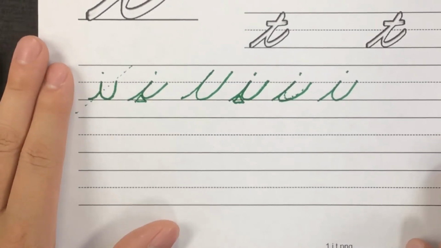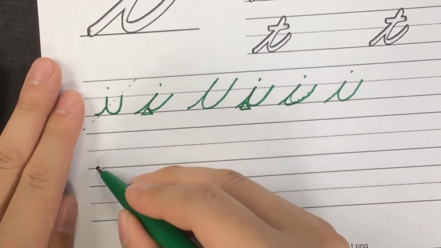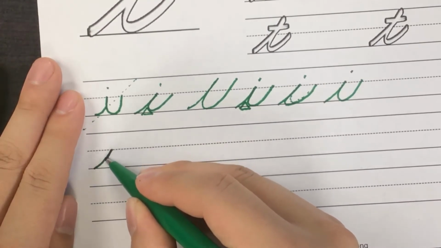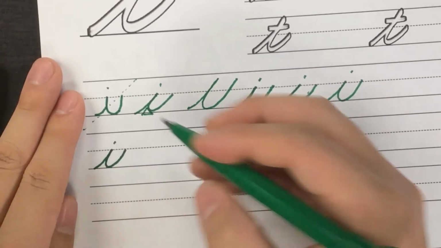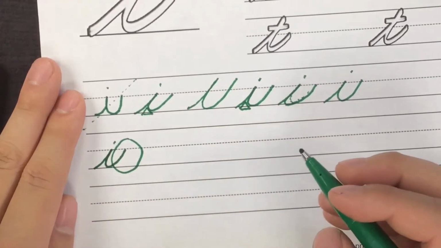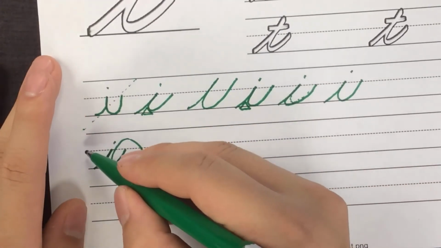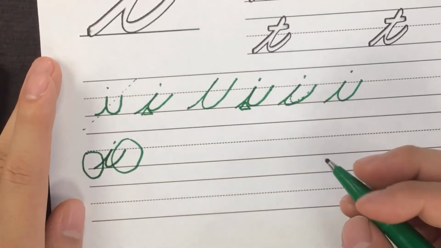Now let's look at how to connect the eye. The eye begins normally. Now it ends with the hook. This part right here is going to start the next letter. If you're connecting to the eye, it'll connect with whatever letter came before it.